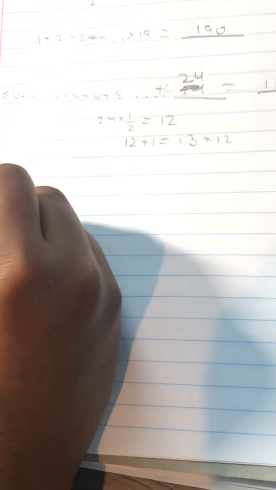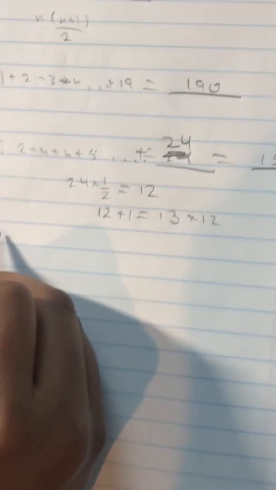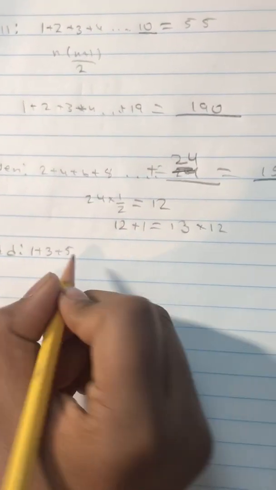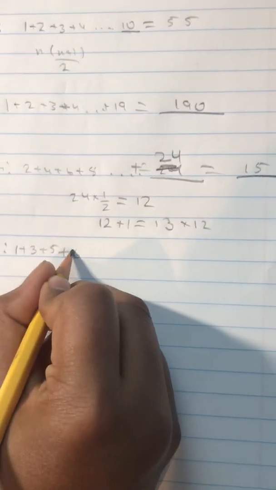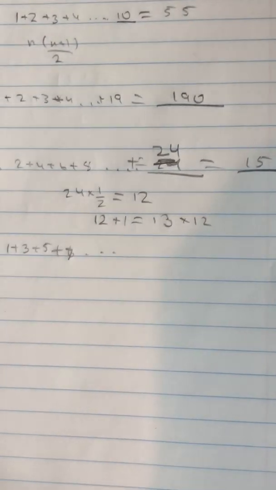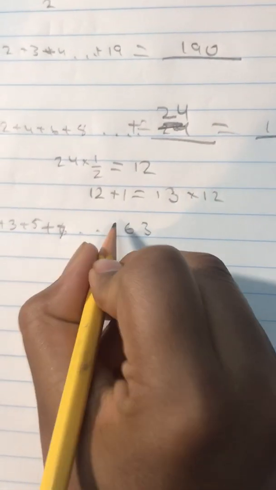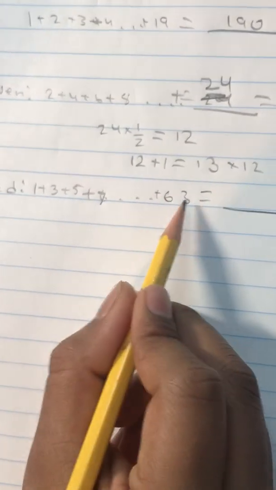They also ask odd at times. Odd is even easier than the rest. Well, that's just my view. Some people might think even is easier. But so they say dot dot dot all the way to, I don't know, 63. All right? So 63 is an odd number.